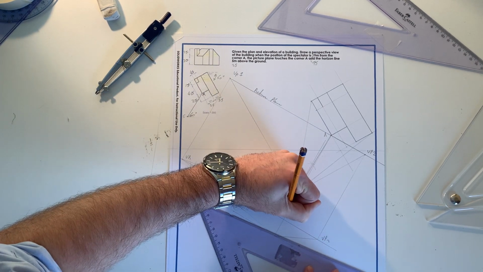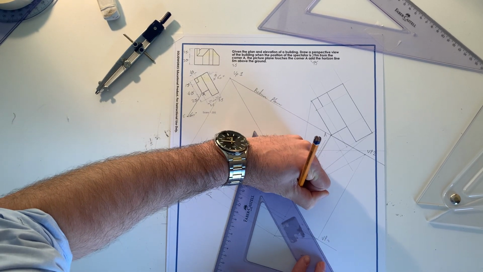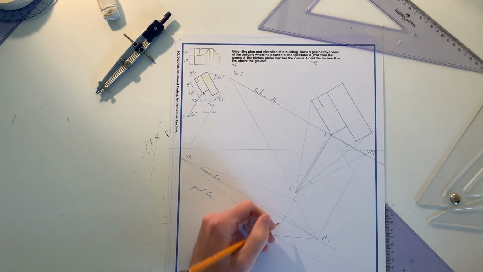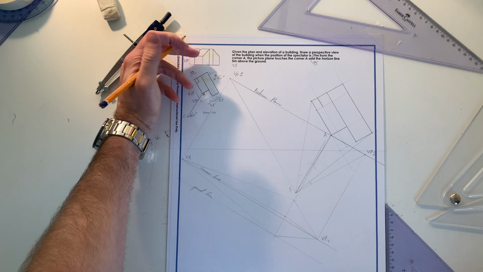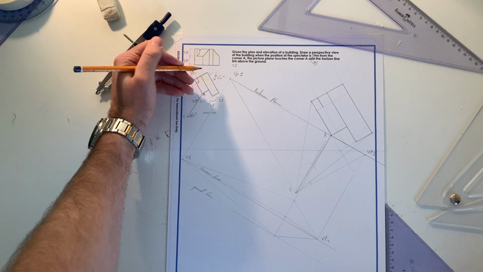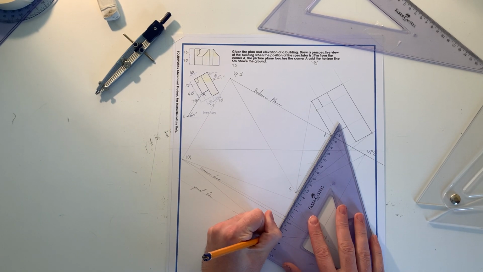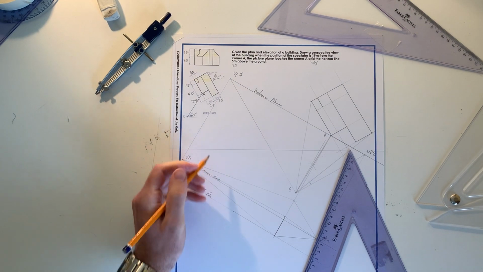Remember, these are all parallel lines meeting at infinity. Now, this length here from here to here is taken from this 30, which is the same height as from this corner there to that corner there. So I know from here to here now is that line represented. Now what I want to do is finish off this full surface here.